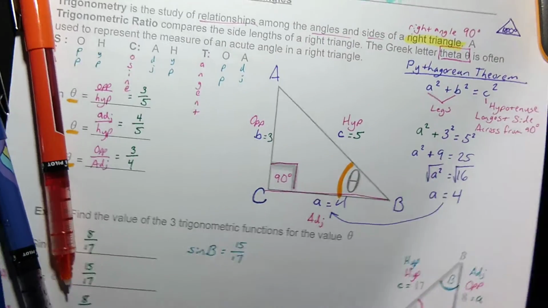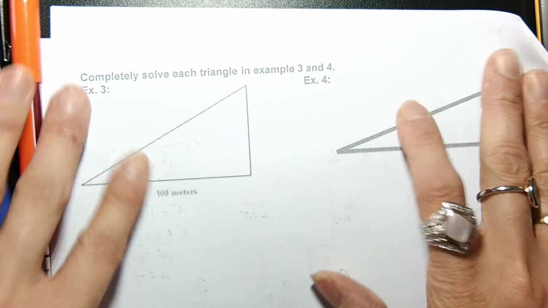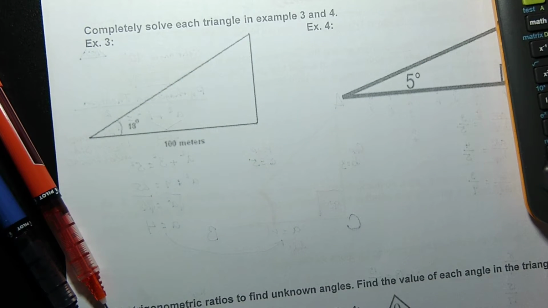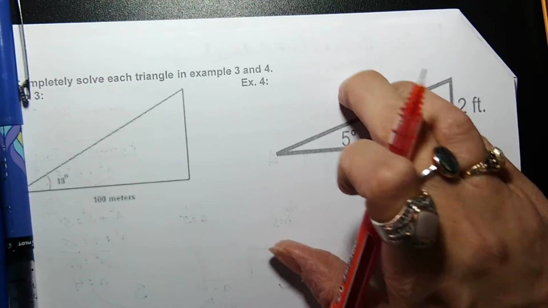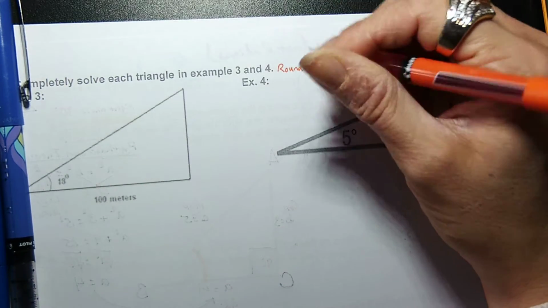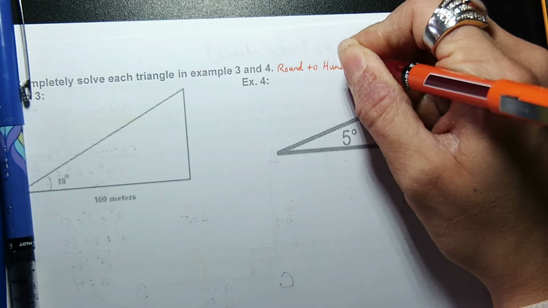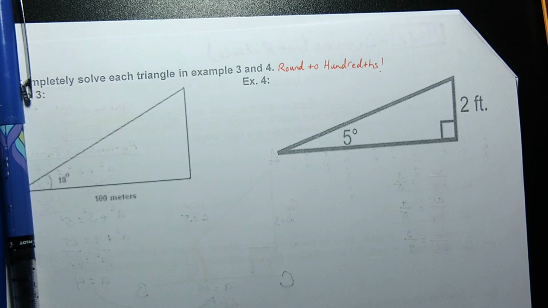So folks, now that everyone is in degrees, we are ready to go to the next page because we will be using our calculator for some of the problems that follow. So first, on example 3 and 4, I want you to write that we are going to round to the hundredths. How many places past the decimal is the hundredths place? 2.